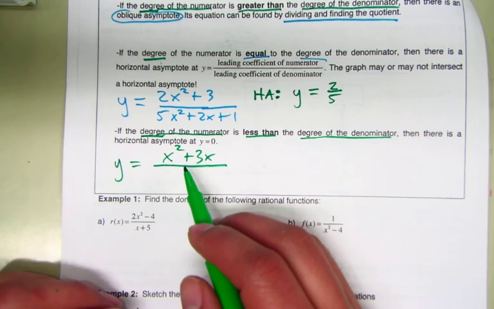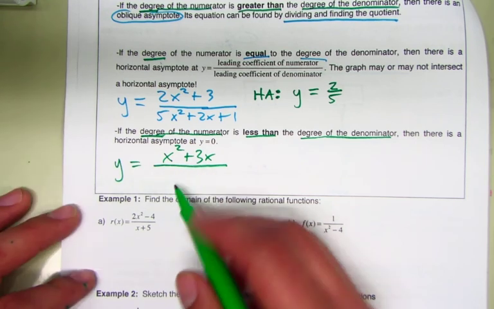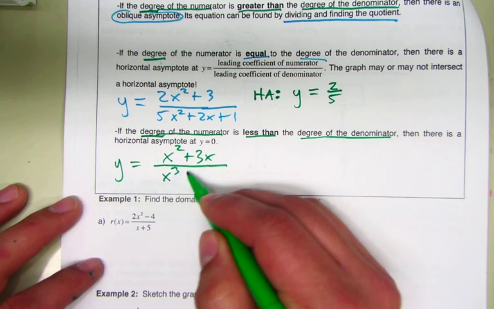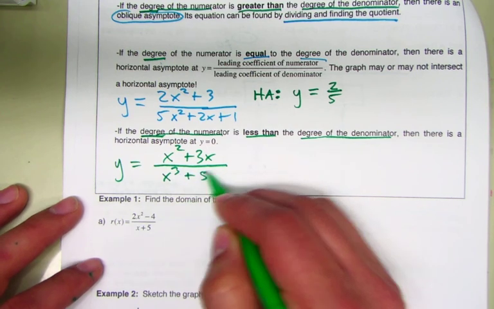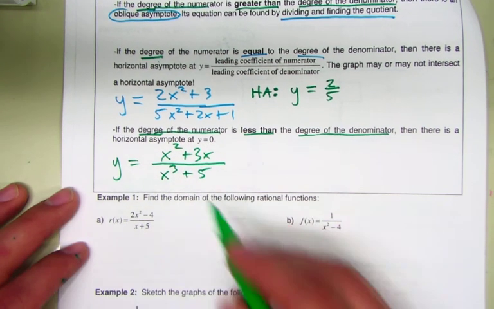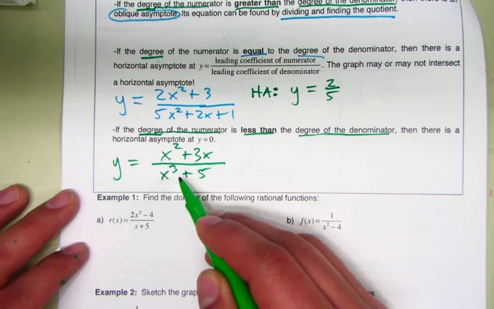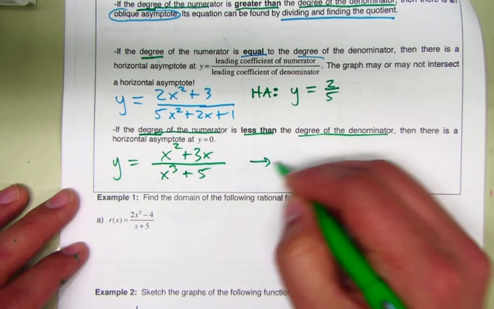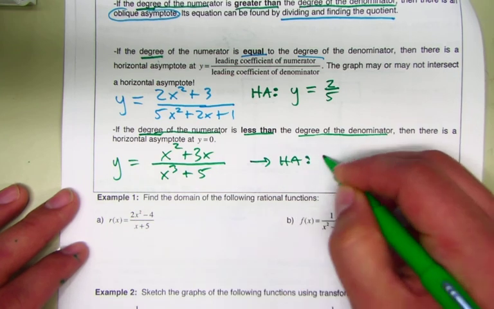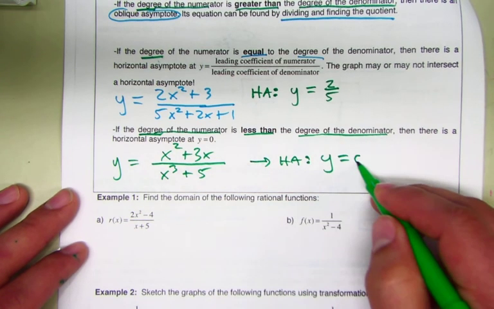Third, anything bigger than 2. Let's do x to the third plus 5. Whenever you see that the degree of the numerator is smaller than the degree of the denominator, the horizontal asymptote is always y equals 0.